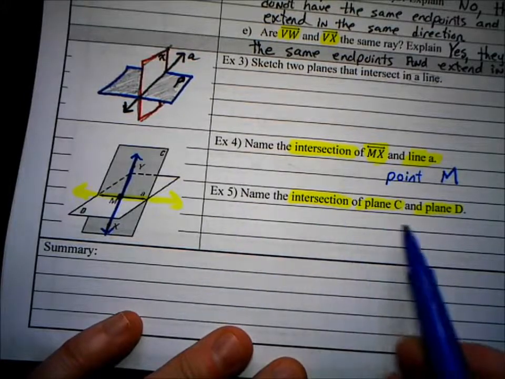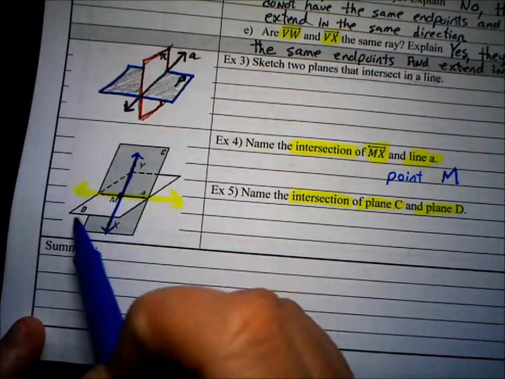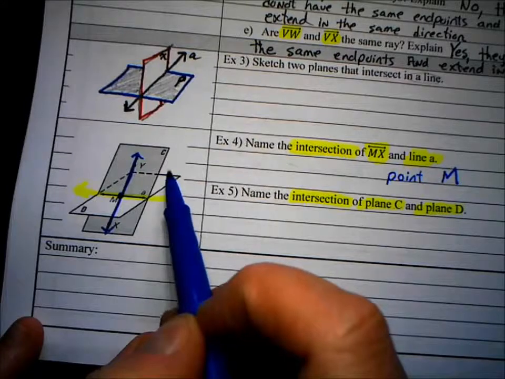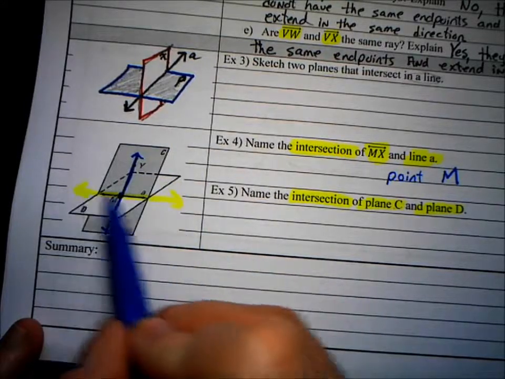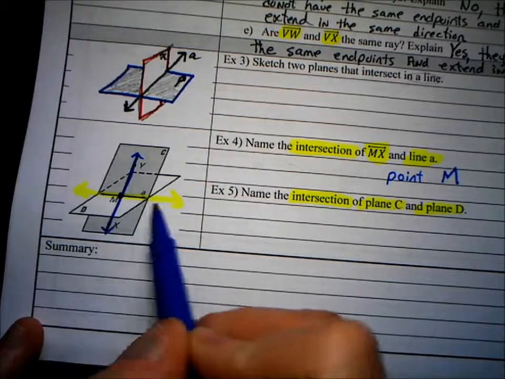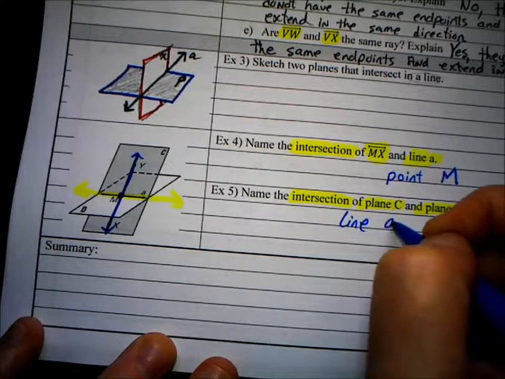On number 5, it wants to know the intersection of plane C and D. C is my shaded plane, D is my horizontally kind of three-dimensional plane. And two planes will intersect at exactly one line, and it's the line that is in both planes, which happens to be line, and here make sure you use the lowercase a.